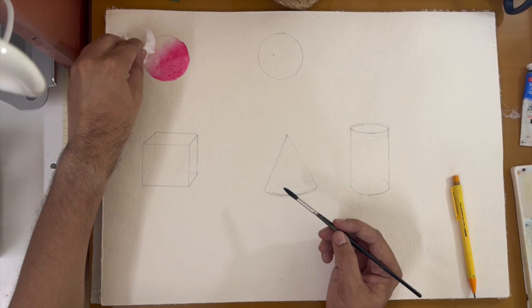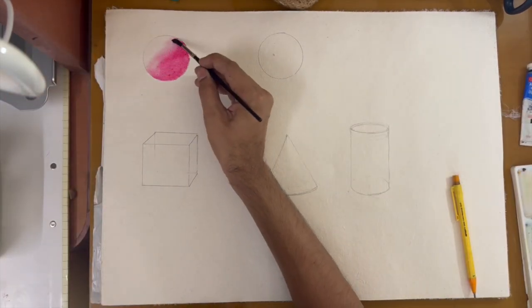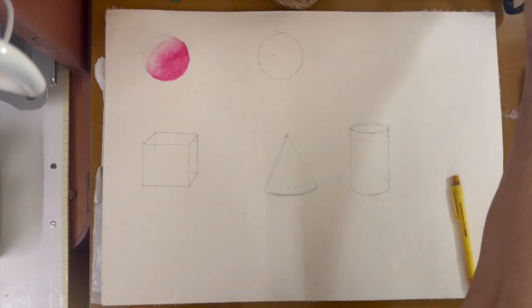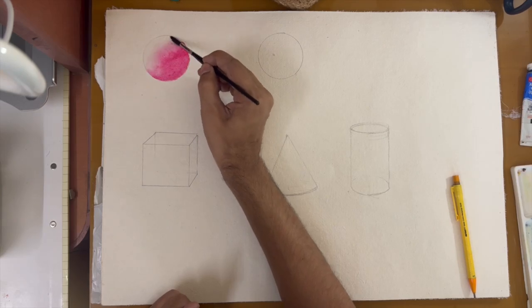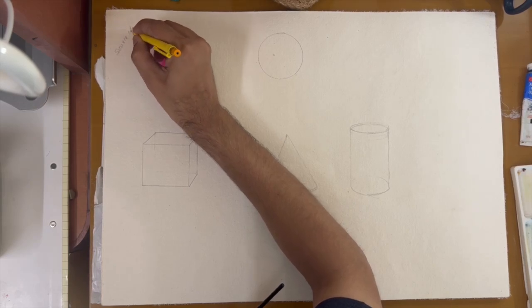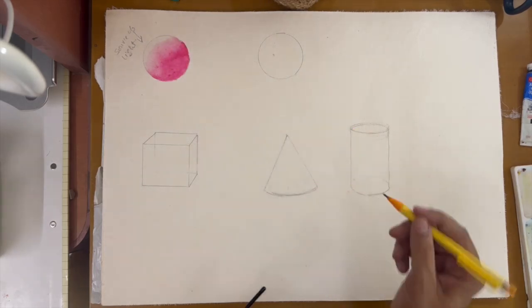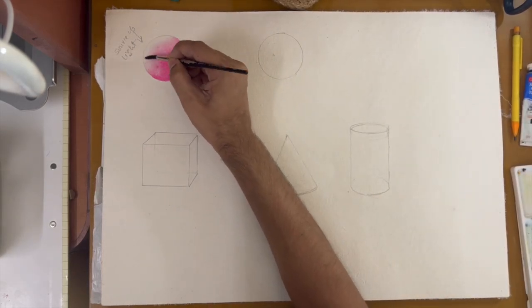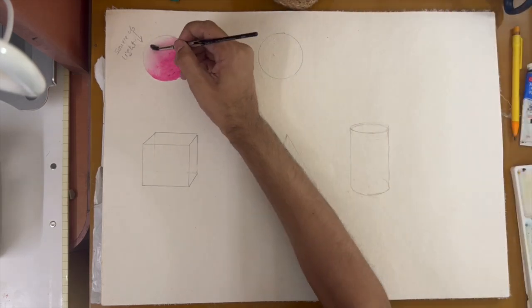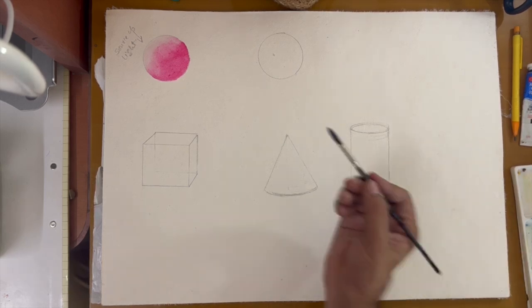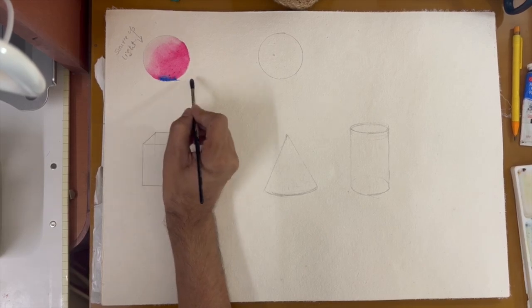You can always use this tissue paper to wipe the extra color. So here what we have seen, the source of light is here. So this is the lightest tone we got. Now there is another tone we are adding, which is blue, with the shadow.